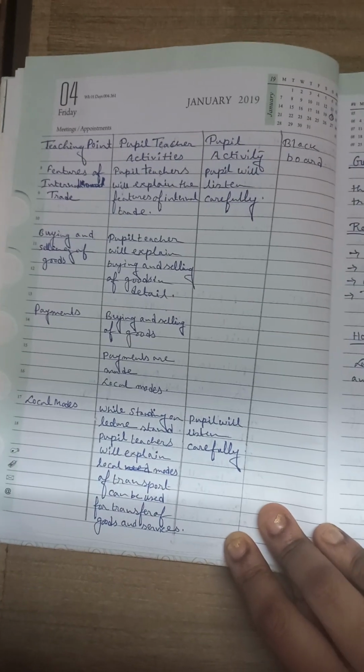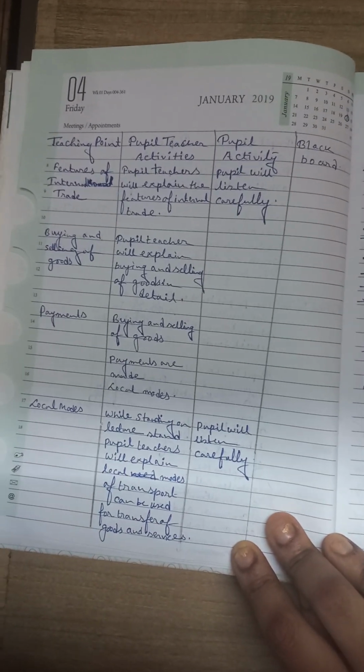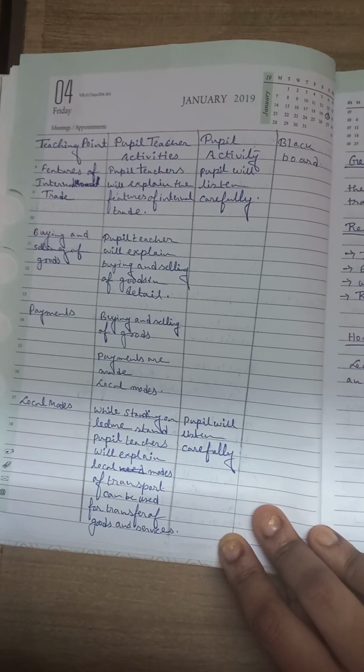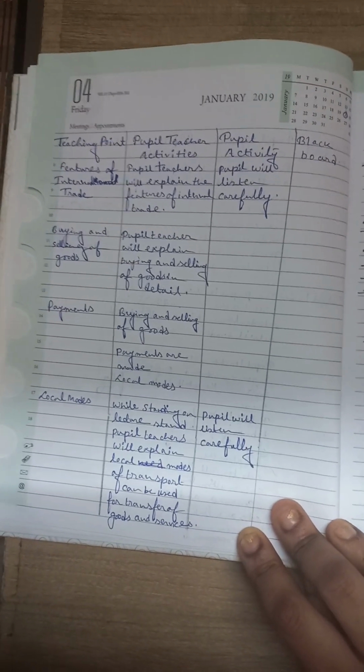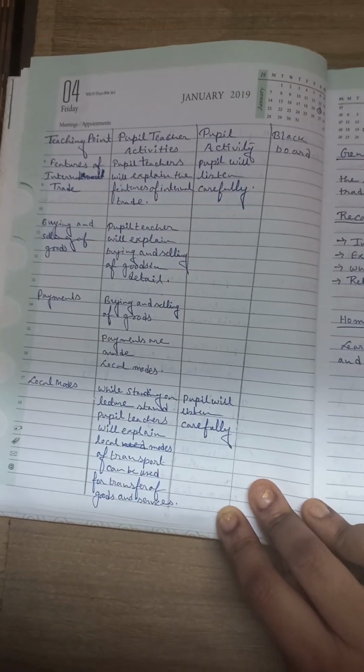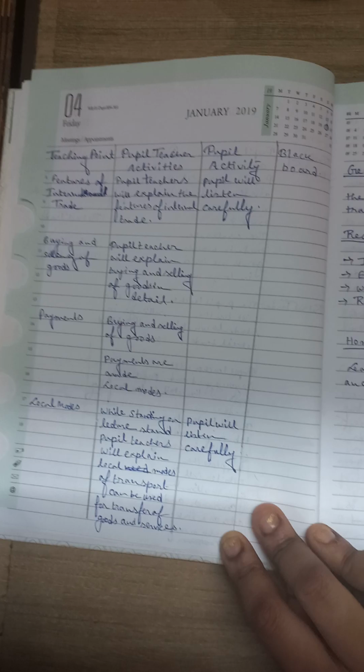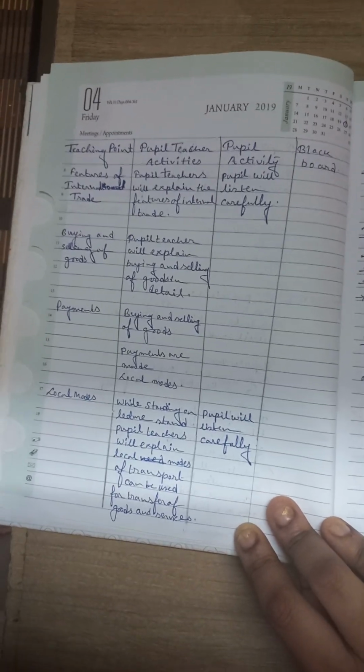So here also, for some points related to the teaching point, we find features of international trade, then the pupil teacher should explain the features, then the pupils also listen carefully, then we find buying and selling of goods, the pupil teacher also explains about this, and local market and all.